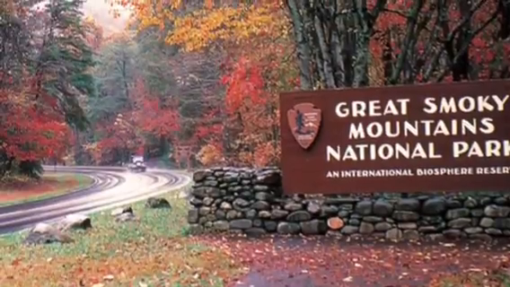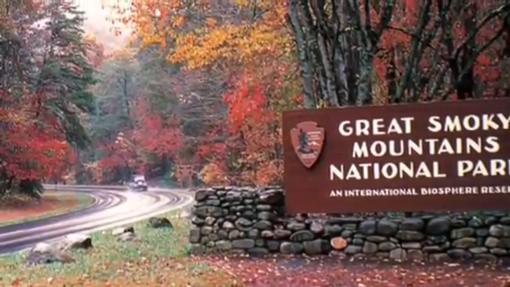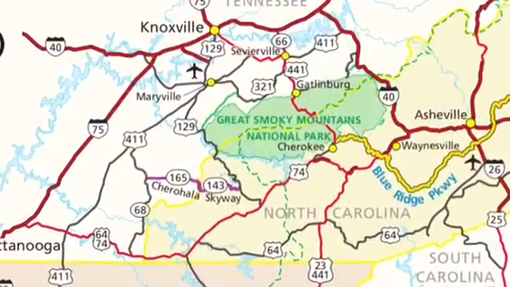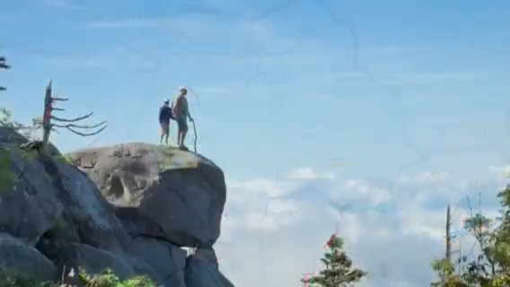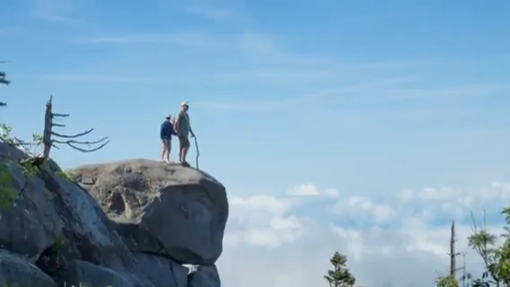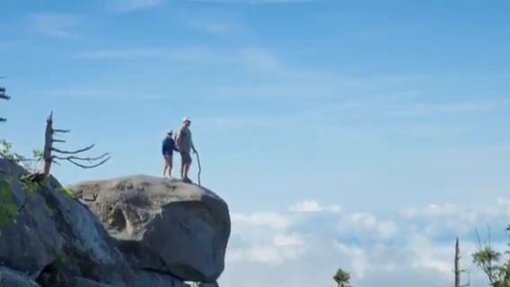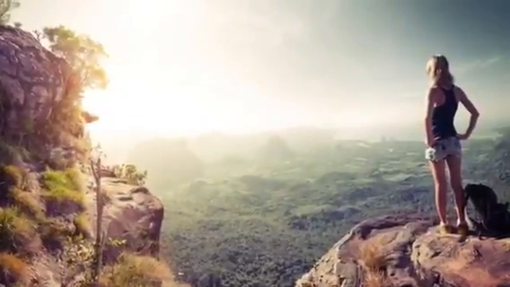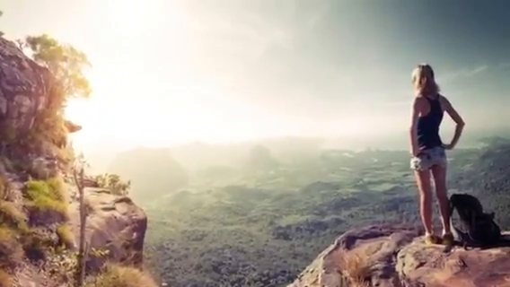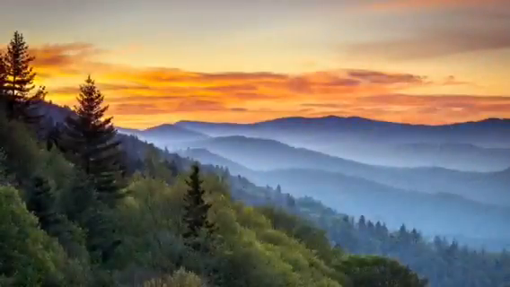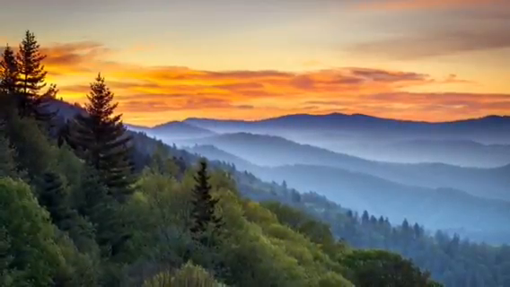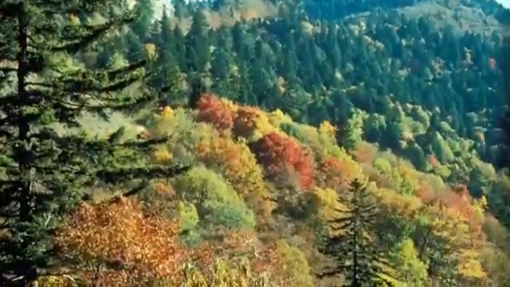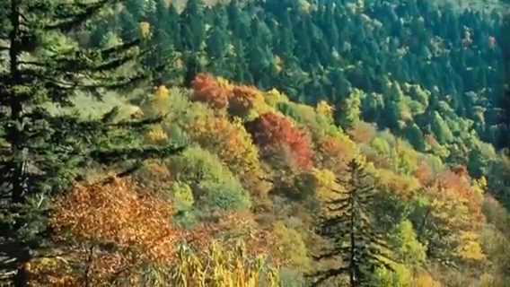One deciduous forest that you can visit right here in the United States is the Great Smoky Mountains National Park, found in between North Carolina and Tennessee. Looking for some beautiful views? Well, you've come to the right place. Fun fact, the Great Smoky Mountains National Park has more than 800 miles of hiking trails. Climb up high and you can see the beautiful forest canopy down below you. This also provides an excellent opportunity for bird watching and other animal watching.